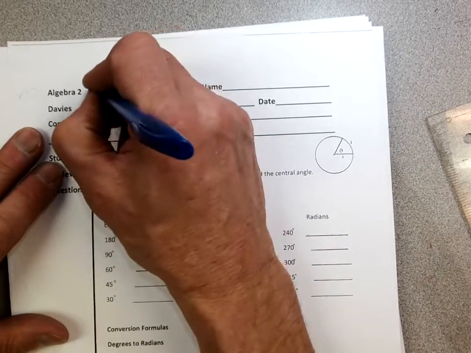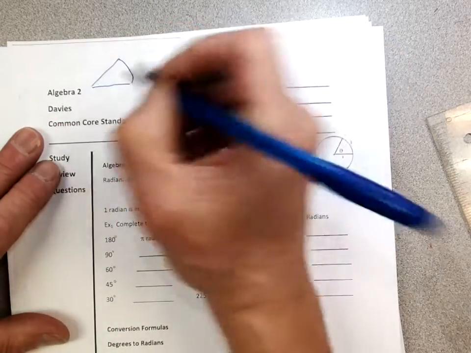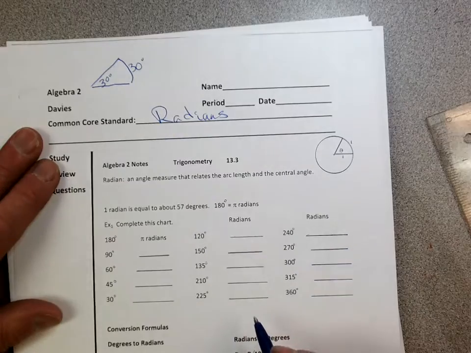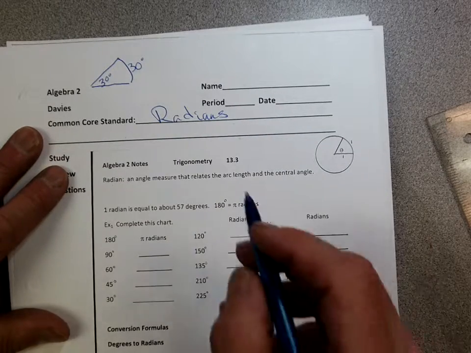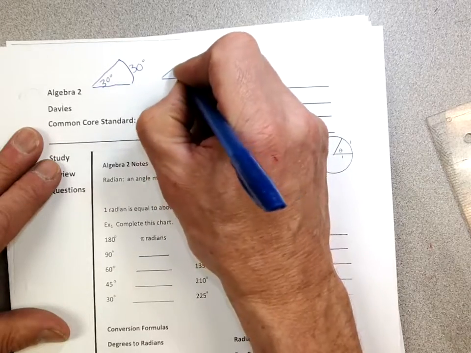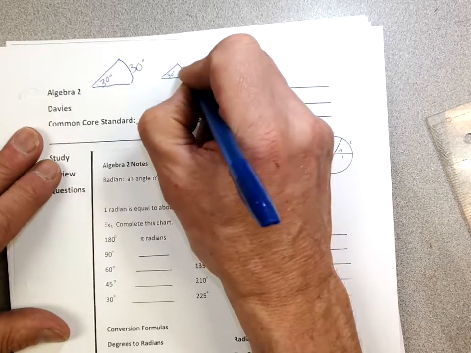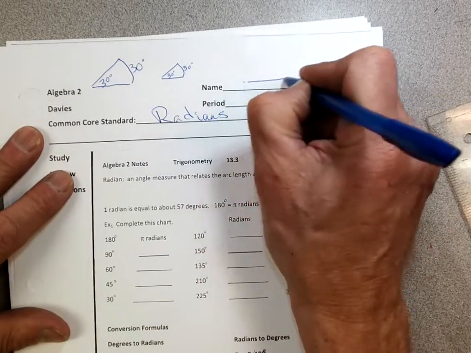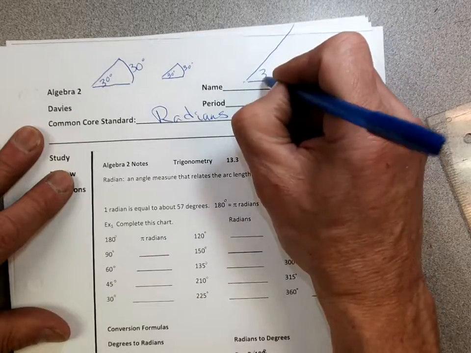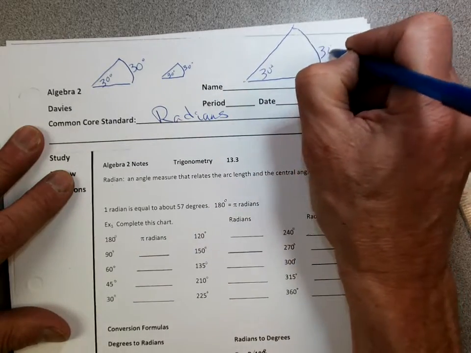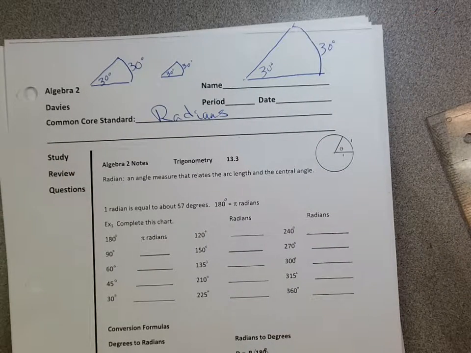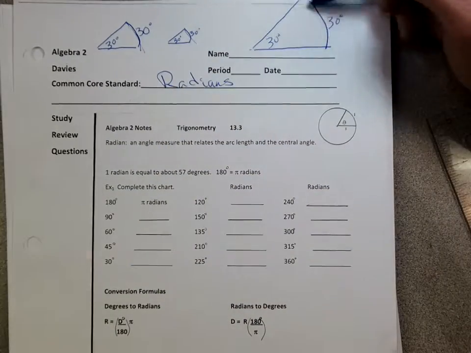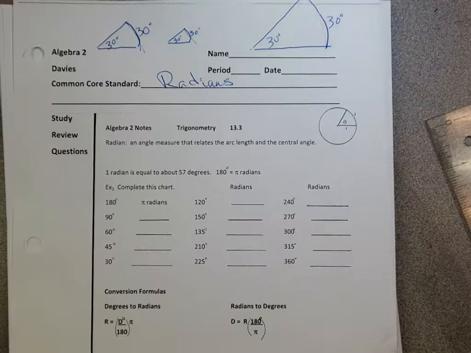In geometry, we were told that if this was a 30-degree angle, then this arc was also 30 degrees. I wasn't lying to you. However, there's a big problem with this, something that really bothers me personally. If I look at the lengths of these, they say 30, 30, 30, but they're all different lengths.